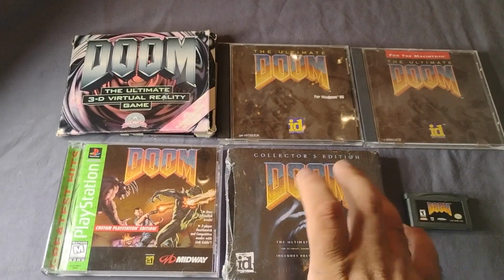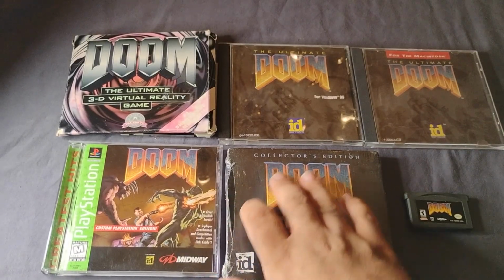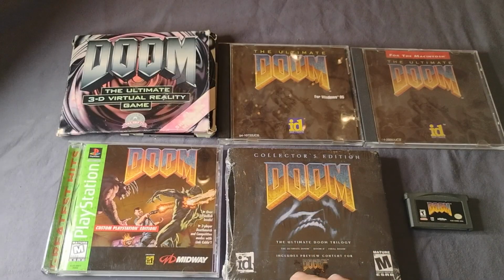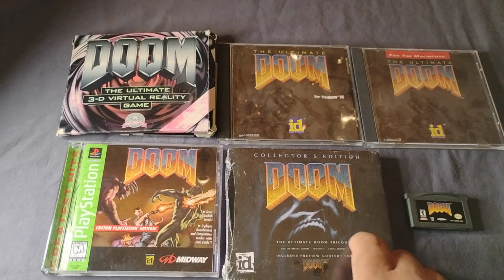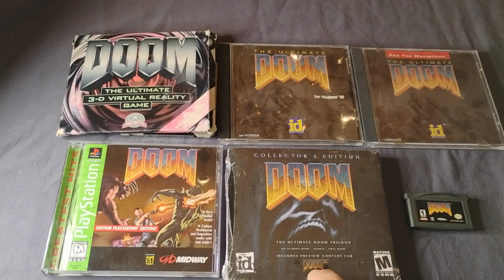I also have this still partially sealed collector's edition copy of Doom that was released as part of a promotional event for Doom 3. It includes the Ultimate Doom, Doom 2, and Final Doom.